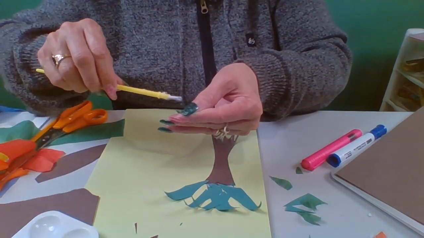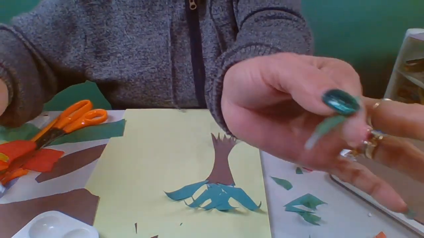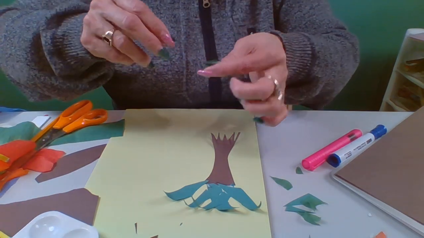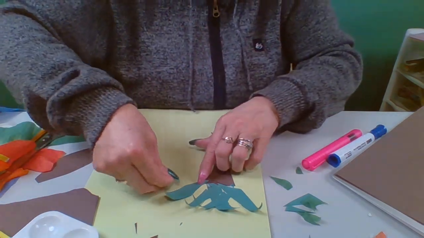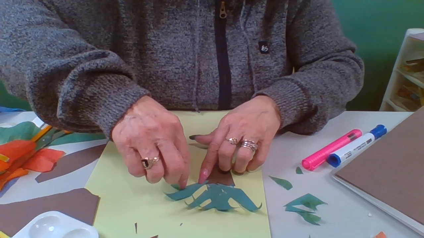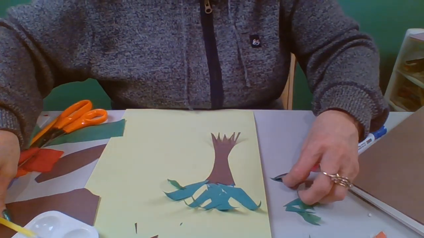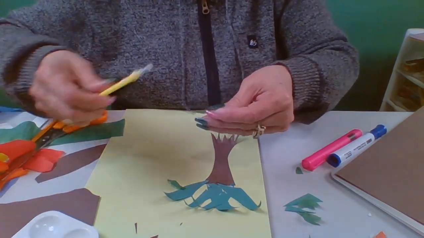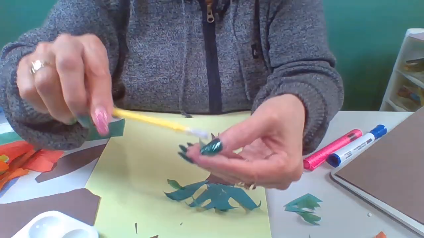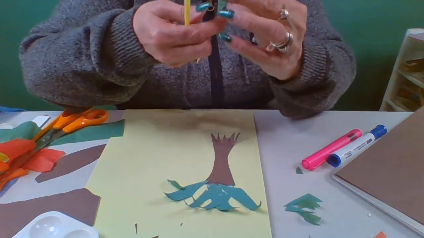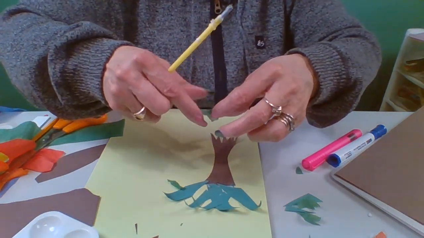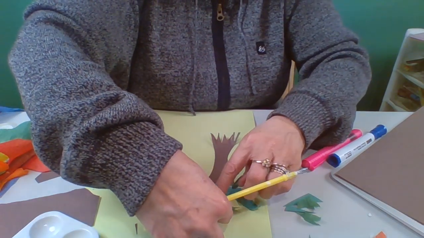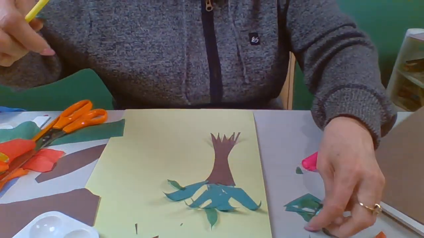Now let's get some leaves. Leaves, only glue the end. Right kids? One end. And get those leaves hanging in here on the branches. More leaves. Only one end kiddos. Remember, don't glue the whole leaf. Right kids? Look at that.